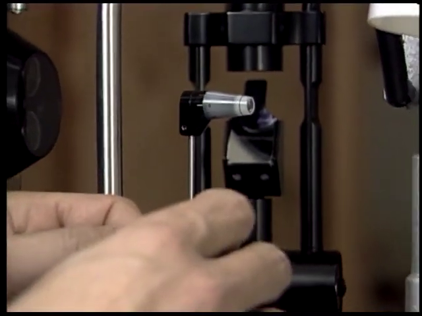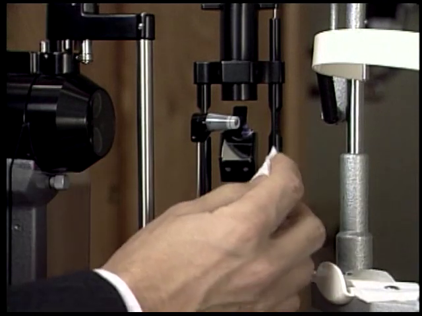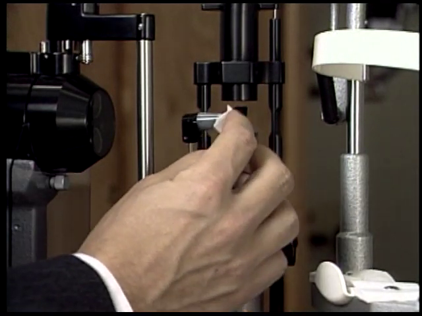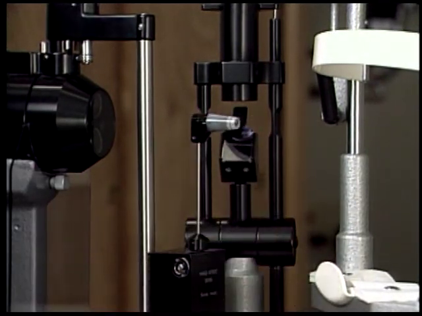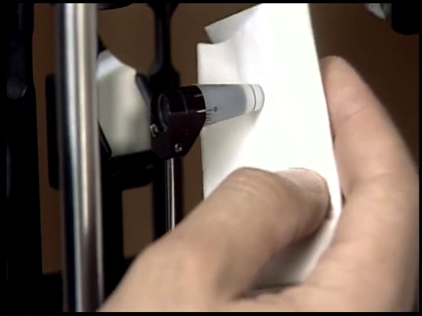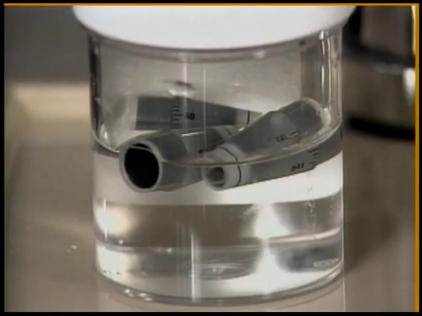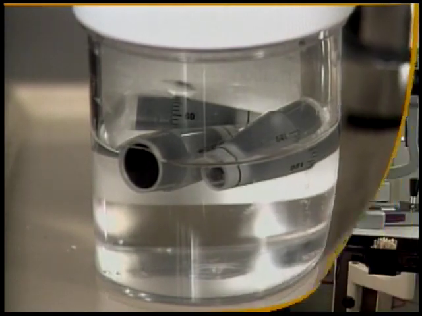After each patient, the tonometer tip should be cleaned. Alcohol wipes have been shown to be effective, especially in inactivating most viruses. Make sure the tip is dry before testing the next patient in order to prevent corneal toxicity and maintain reliable readings. Other options for cleaning include soaking in bleach or 3% hydrogen peroxide for 5 to 10 minutes.